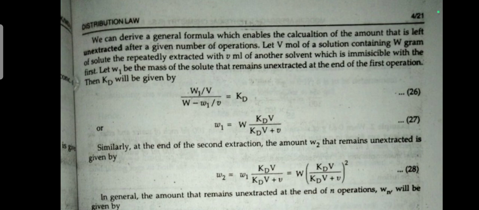Let w1 be the mass of the solute that remains unextracted at the end of the first operation. Then Kd is given by (w1/V)/((W minus w1)/v), or we can say w1 equals W KdV upon (KdV plus v).